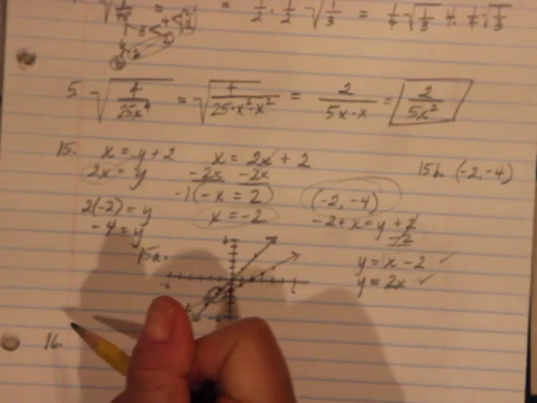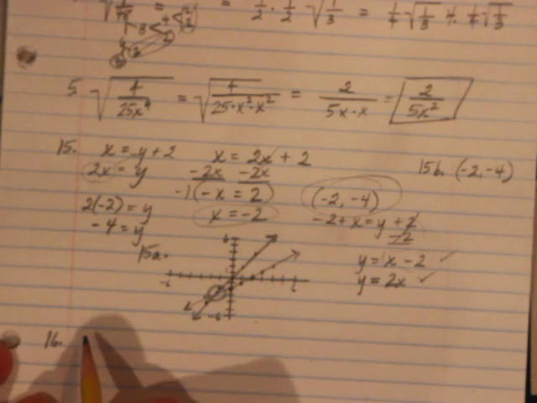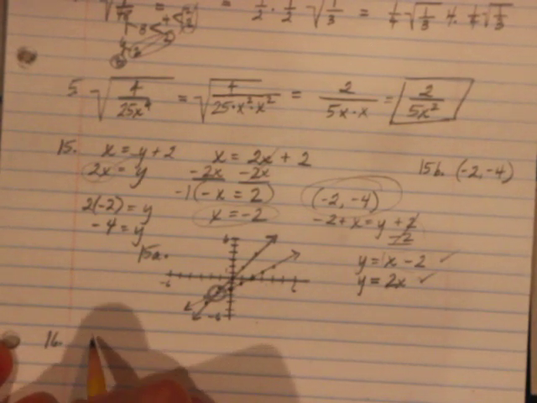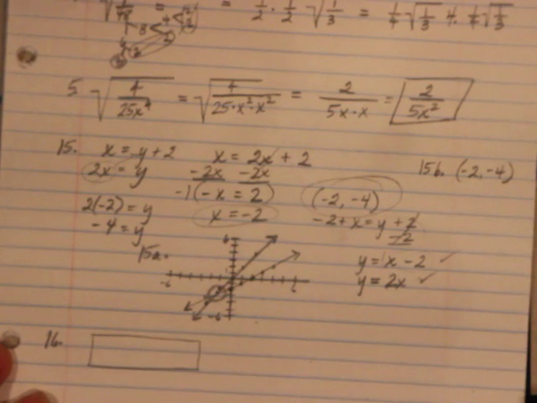See if I've got enough space here to do 16. Jorge is adding a rectangular family room onto his house. The dimensions of the room can be represented by a width of x plus 6 feet and a length of 2x plus 5 feet. All right, I'm going to just draw. It's really helpful for me to draw pictures whenever I can to see what I'm working with here.